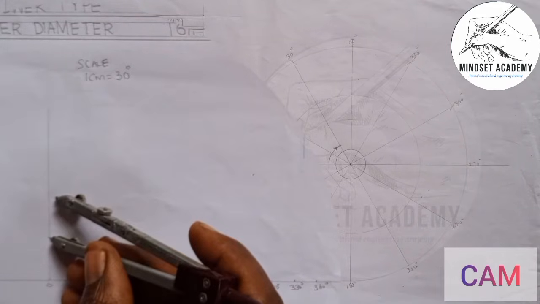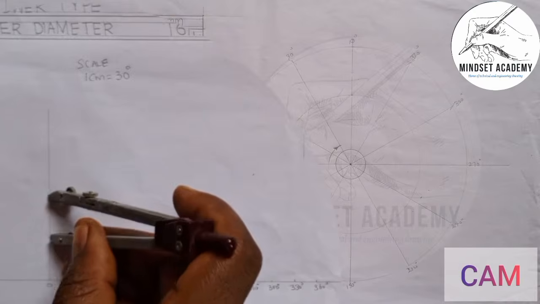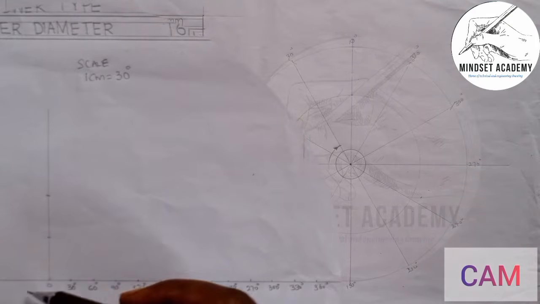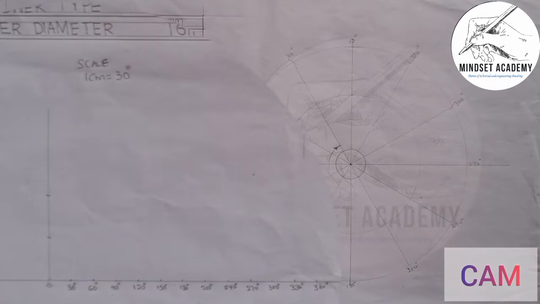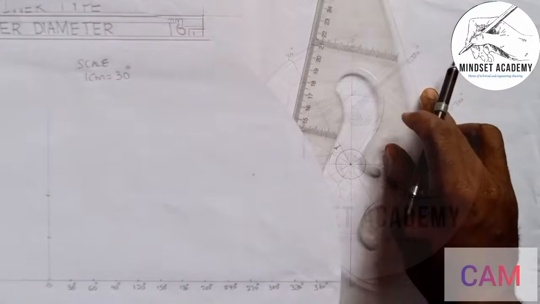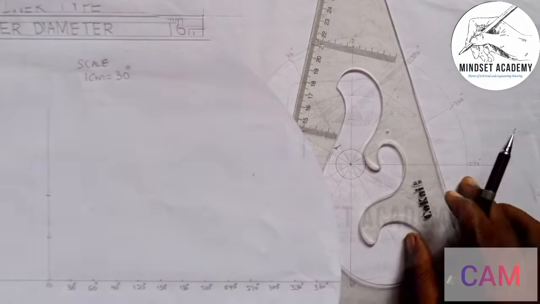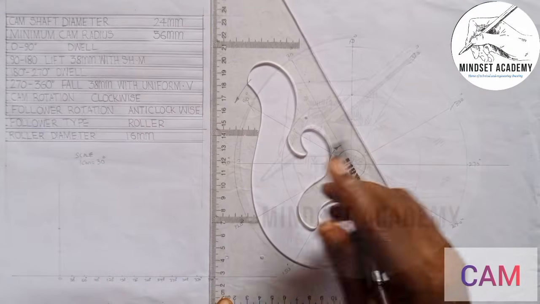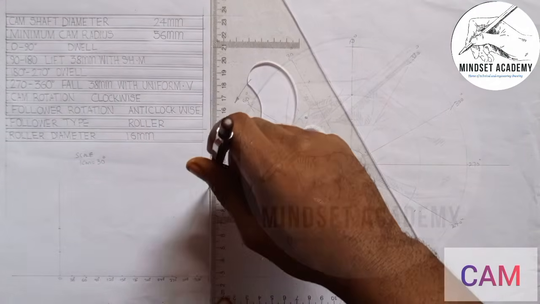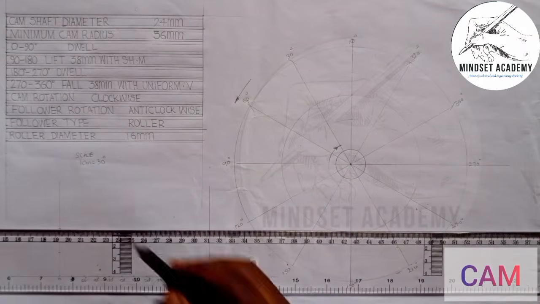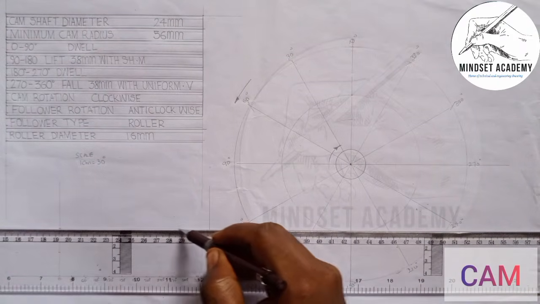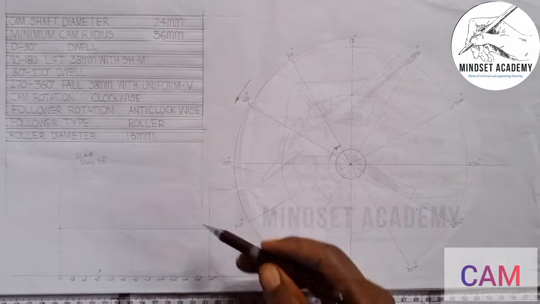I'll come to this point again and mark. So from here to here is 19, from here to here is 20. And I'll make that form a box this way. The first one is coming up, then this is being closed down this way. So that is my lift.